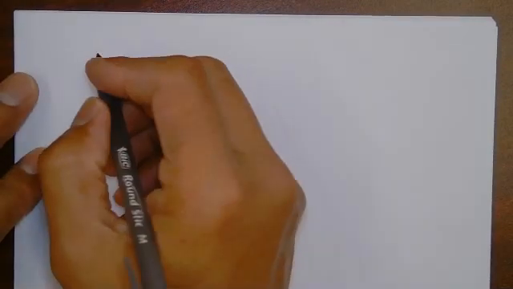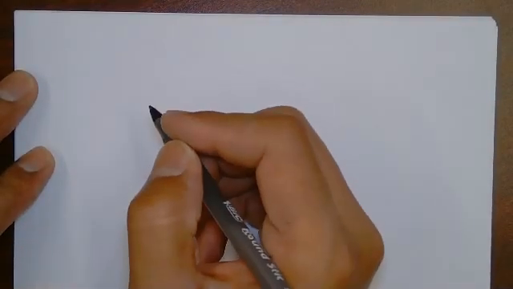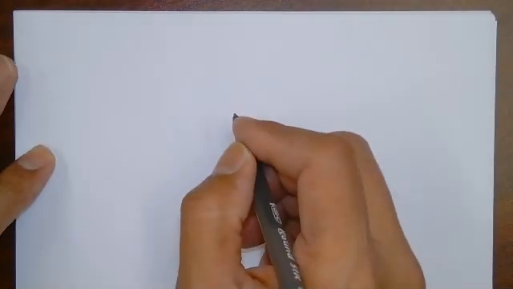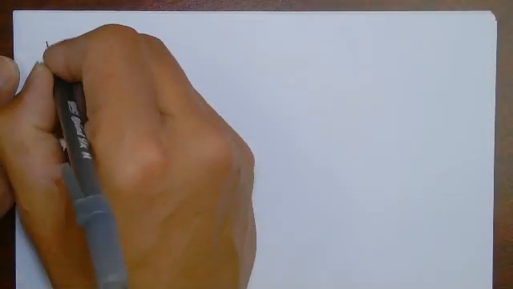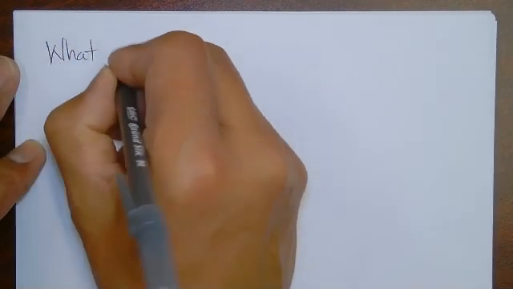So what is a function? Here it goes. Yes, Matthew? A relation that pairs each input with exactly one output is a function. Oh, okay. What is a function? We wrote this already, right? Yesterday? Yeah?